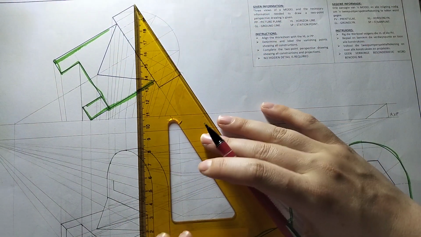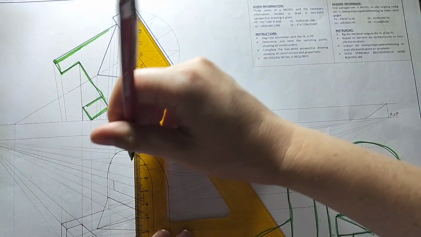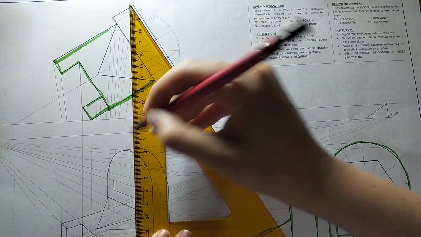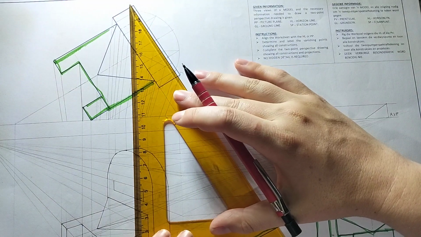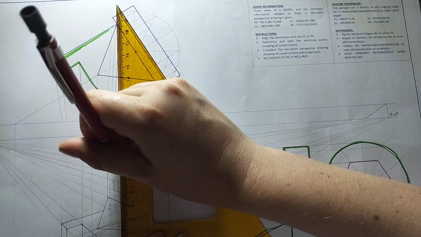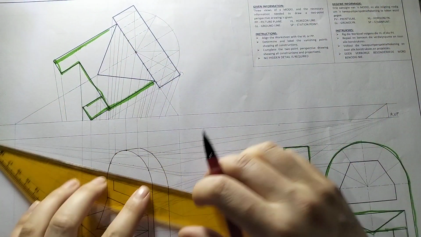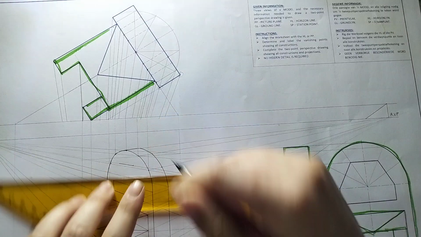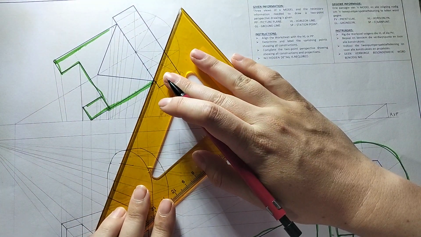So I'm going to bring those two lines down, just making sure I'm working on the right one. So that one is for the next one. Okay, so there is that part of the hexagon, and I can just go and connect it.